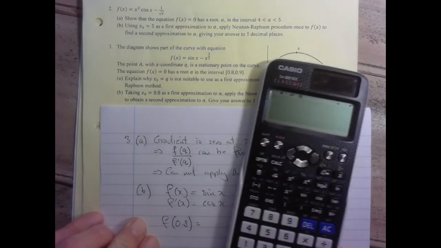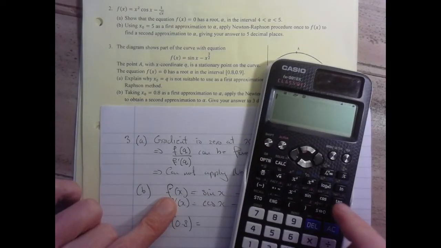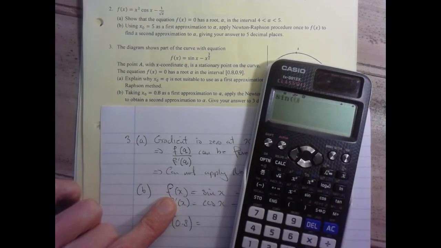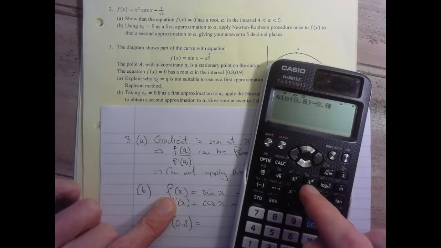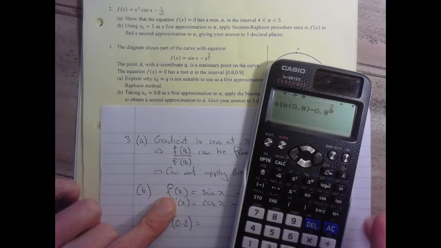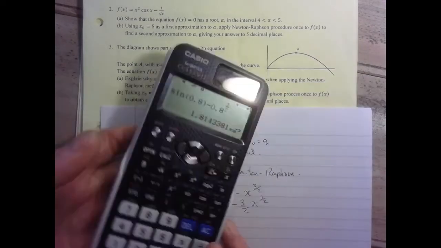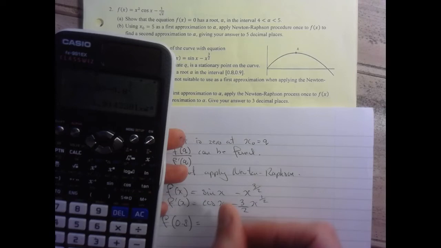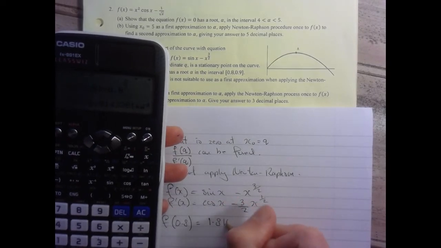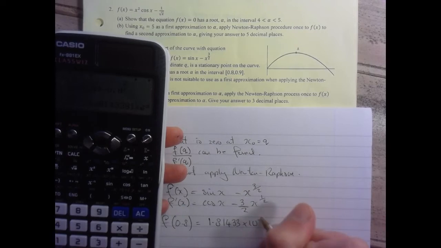So we've got to do the sine. We know we're in radians, so we're good. Sine of 0.8 minus 0.8 to the power of 3 over 2, which is our function, equals 1.81 times 10 to the minus 3. So let's keep a good level of accuracy: 1.81433 times 10 to the minus 3.